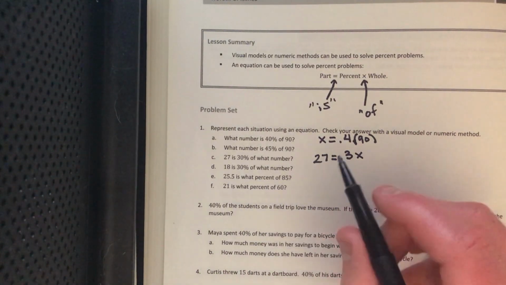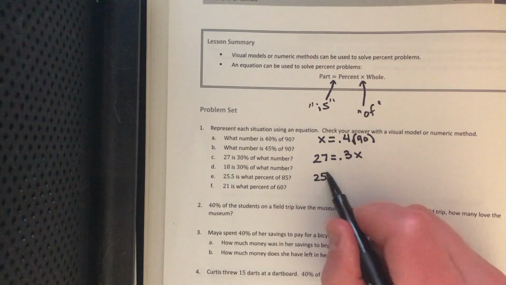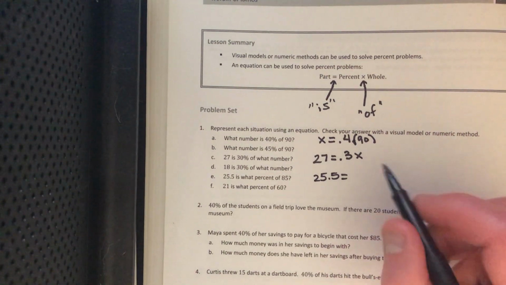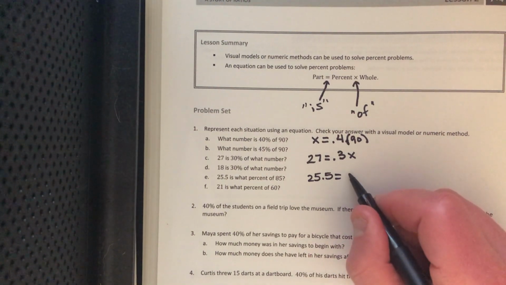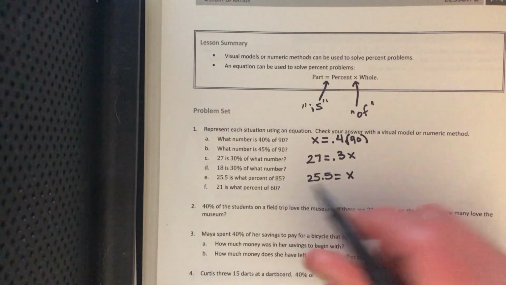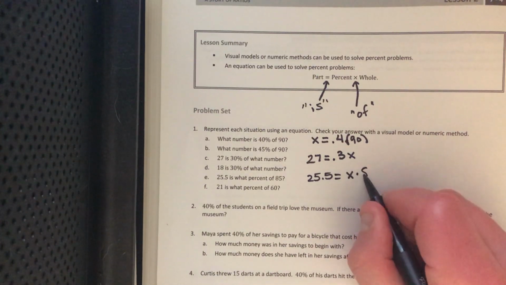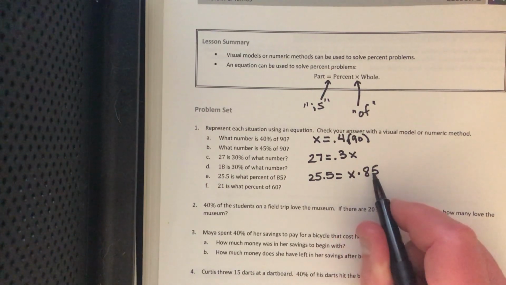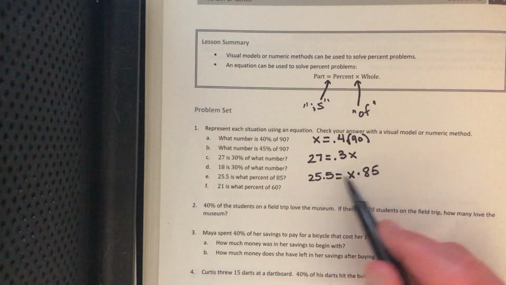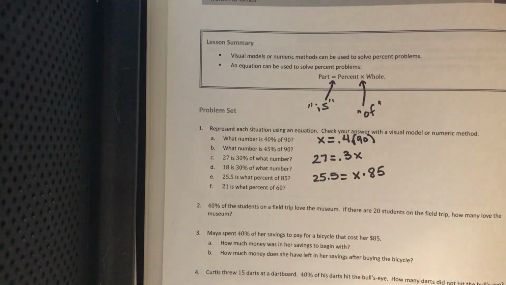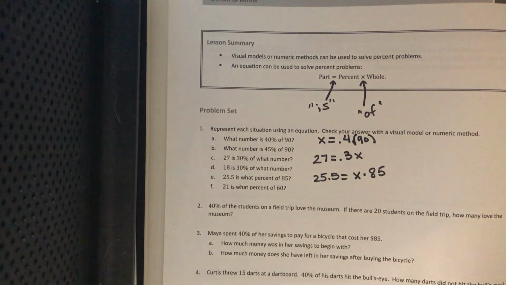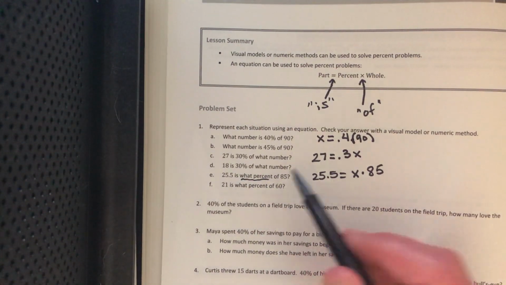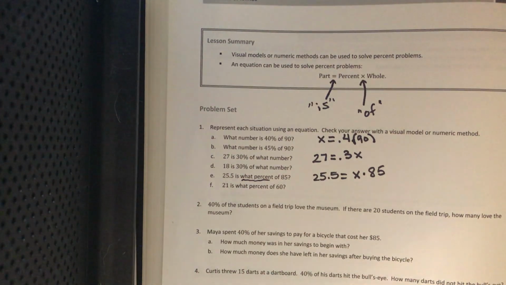All right, let me skip to C. It says 25.5 is, that's an equal sign, what percent, so that's going to be my unknown, my variable, X, of 85, X times 85. So this will wind up being some decimal that when you multiply it by 85, it goes down to 25. So it's going to be in the neighborhood of a third, 0.3-ish, somewhere around there. And then you need to convert that to a percent, because it's asking for a percent. So it's probably in the neighborhood of 30%.